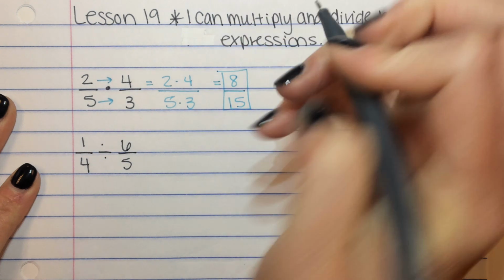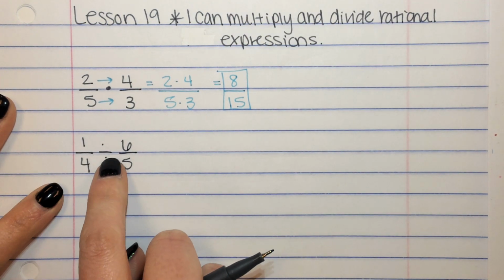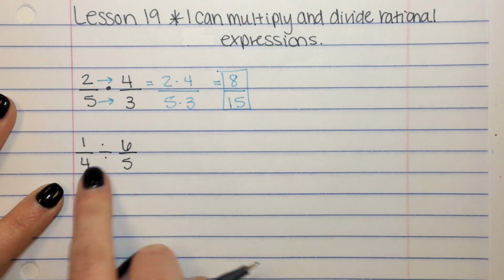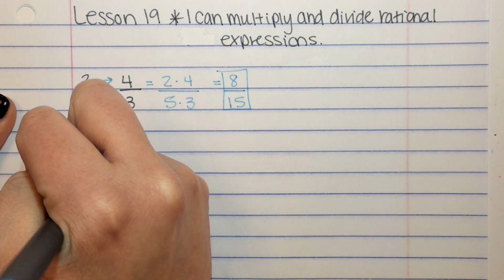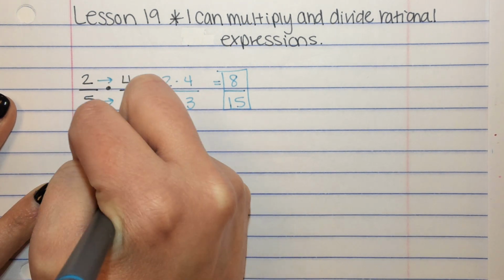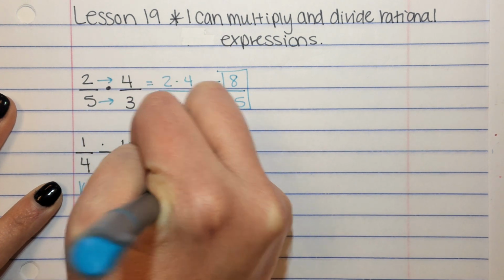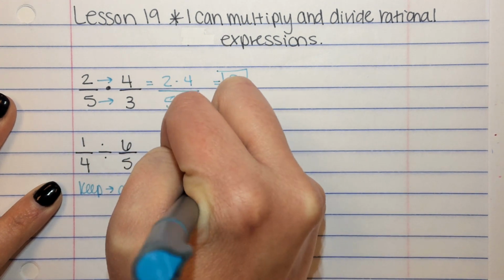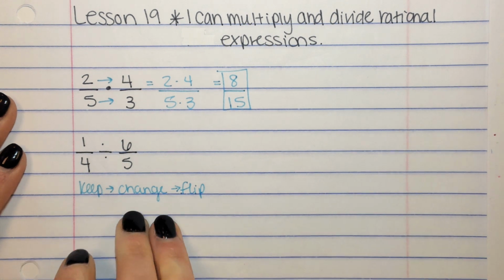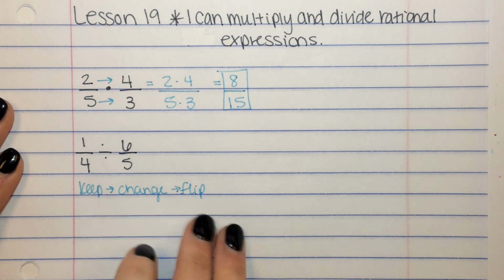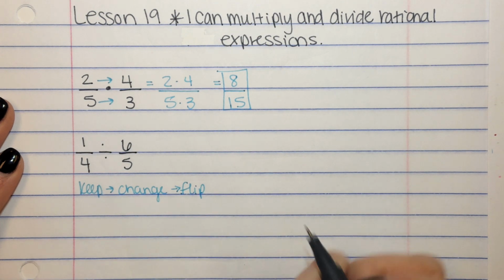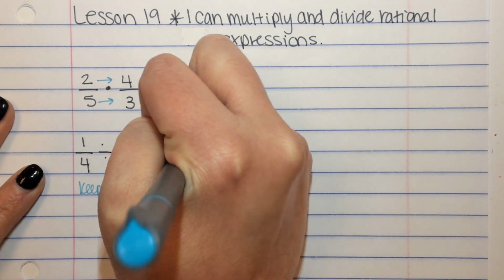Okay. Now, when we're dividing, we can't just go straight across. We have to change the division to multiplication. So we keep, change, flip. And you might remember that. I know that I did this back in Algebra 1, so if you had me for Algebra 1, we did this. We practiced it a little bit. So you keep the first fraction.